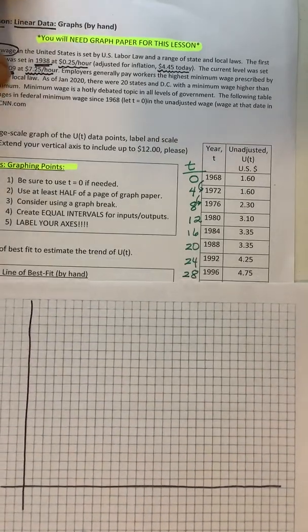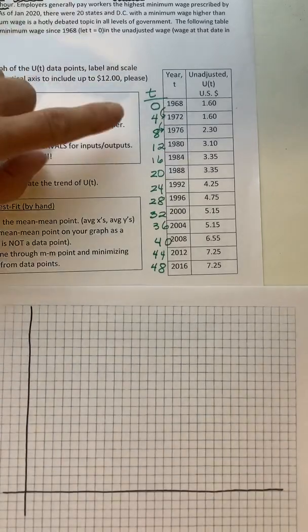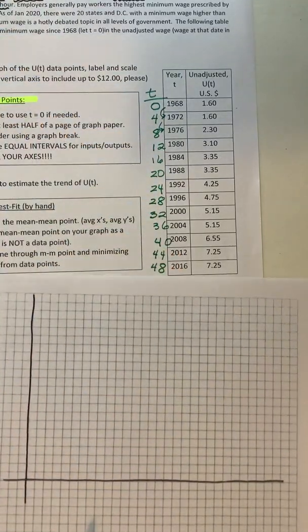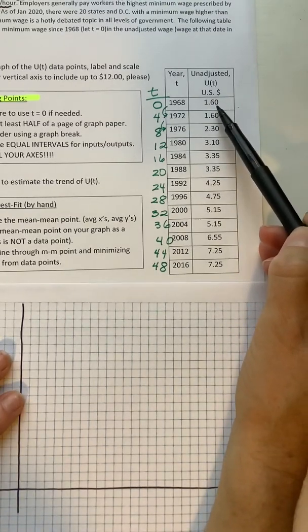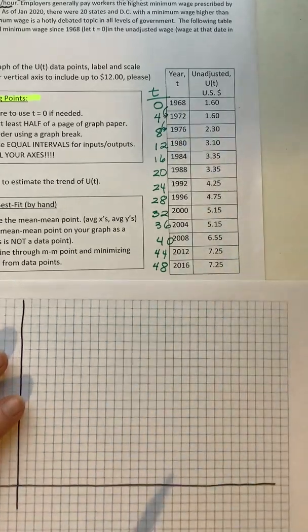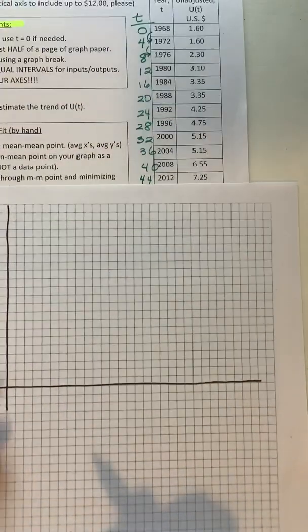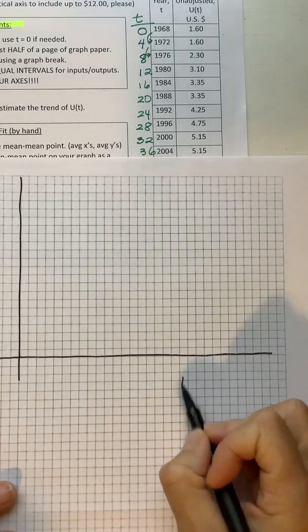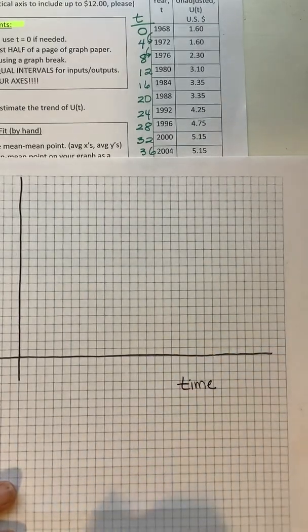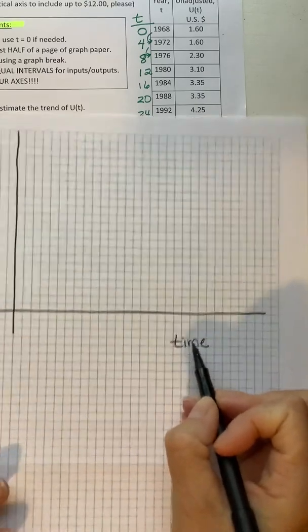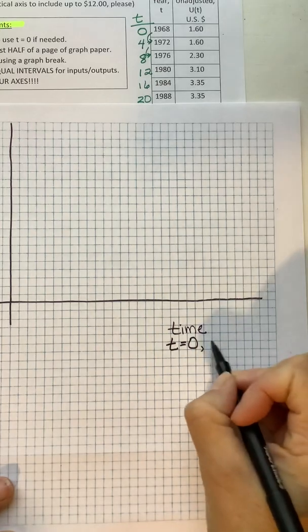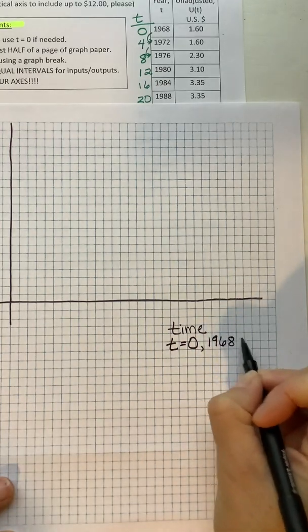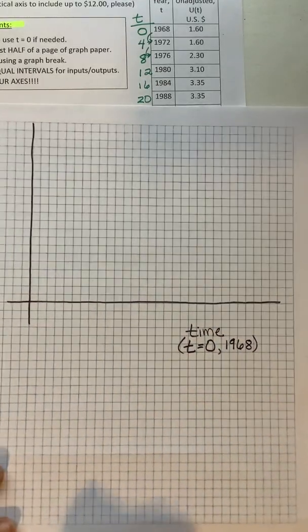All right, so moving this along a little bit, I am going to now take a look at my data, and I am going to put it on this graph. So I can see that the unadjusted minimum wage in the US federal depends on time, which means I'm gonna start with my time axis. Usually I find that the inputs are a little bit easier, usually whole numbers. So when I label my axis, I'm gonna label my axis time. And I'm also going to tell my audience that T of 0 is 1968. That way they have every piece of information that they need.